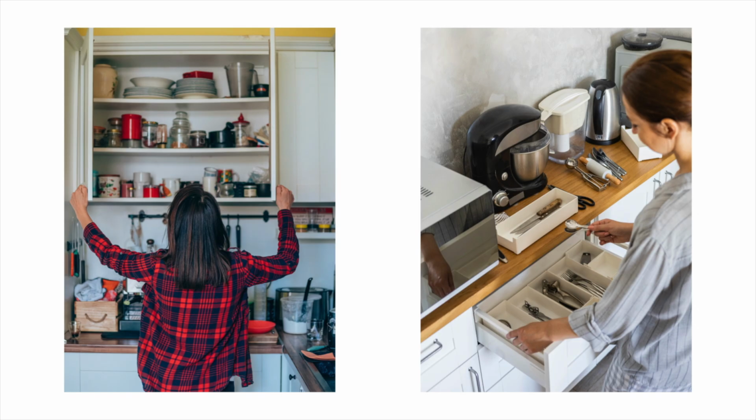And another bonus reason why I like kitchen zones is that even if you're not redoing your kitchen, there's a good chance you can still optimize your current kitchen just by thinking about these zones and reorganizing how and where you store things and work in your kitchen.